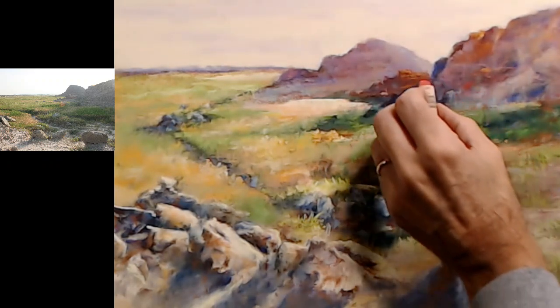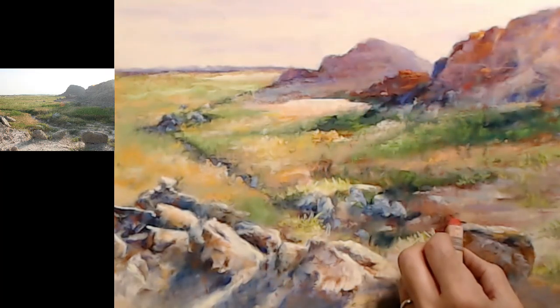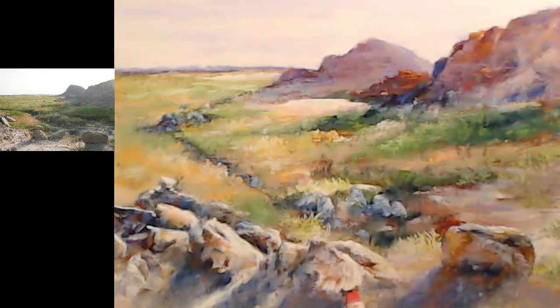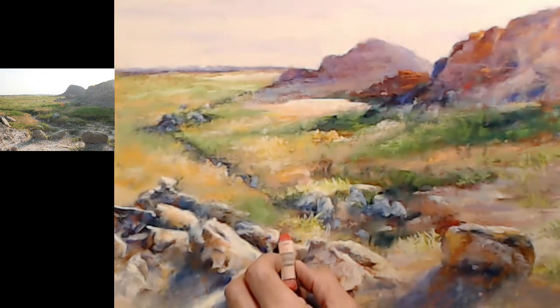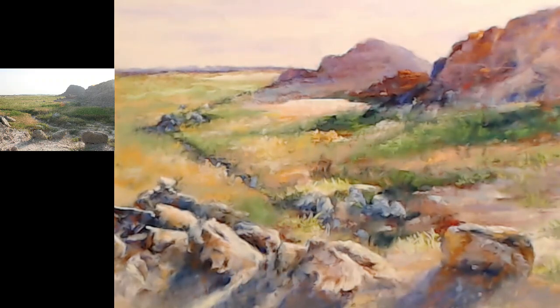I grabbed a soft red pastel, a Schmincke red, and I didn't want to overdo it here, but I did want to balance out some red in various portions of the painting, and then I'll go back and soften them up a bit because they are pretty strong.